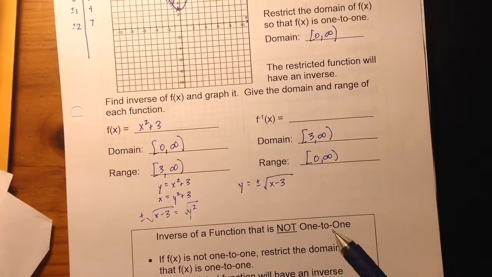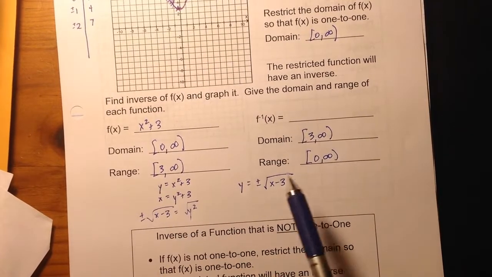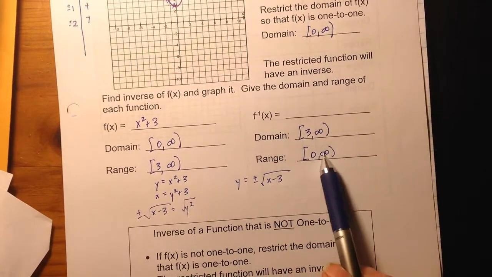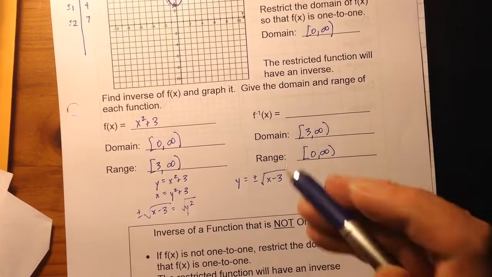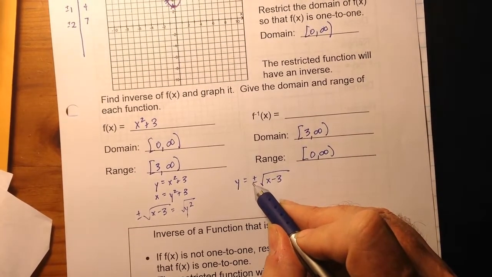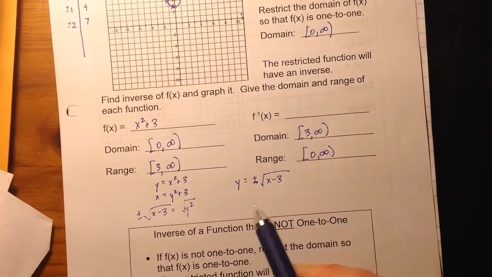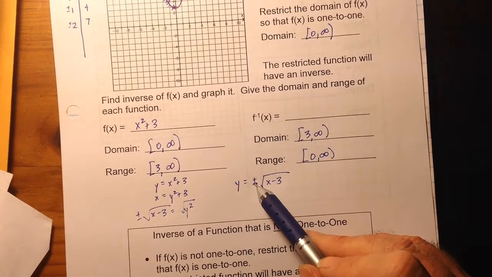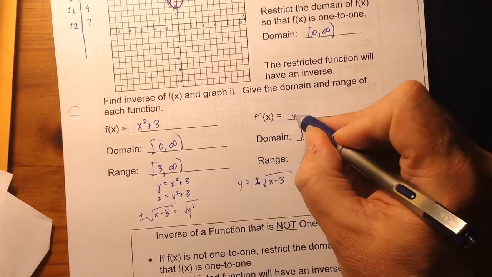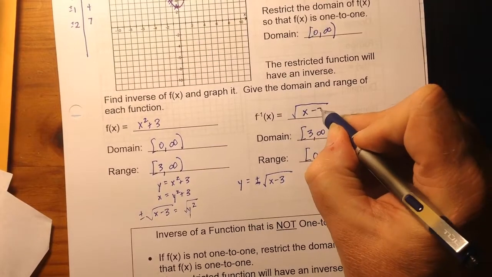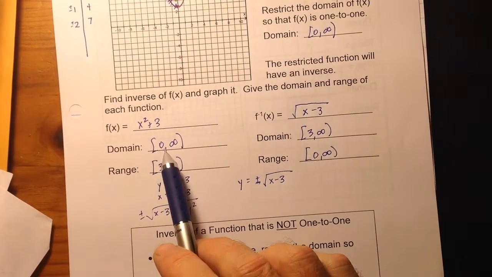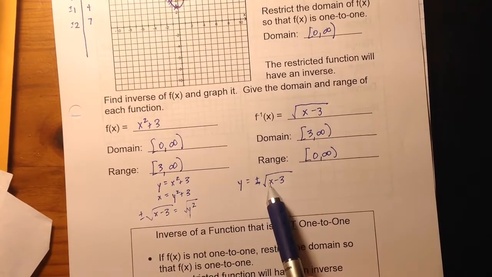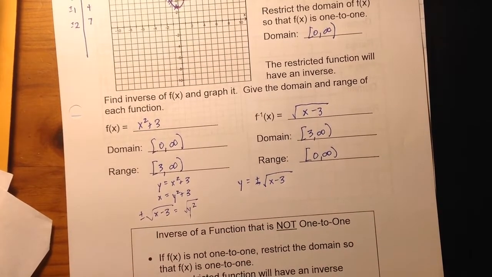So since I'm restricting the domain to positives here, and I want the range, my output, to be positives, I'm going to disregard the negative here. This is part of restricting the domain, it means our range is going to be restricted here. And so it's only the positive root of x minus 3. If I'd restricted the domain the other way, if I'd gone from negative infinity to 0, then I would want the negative root of x minus 3 here.